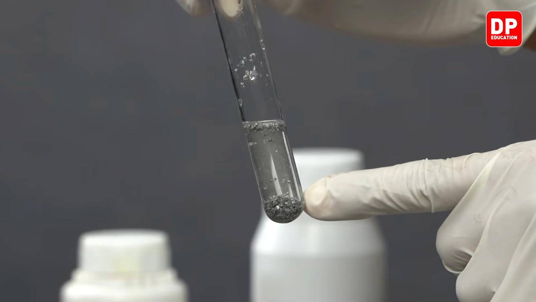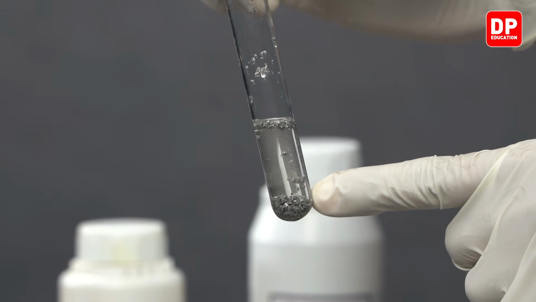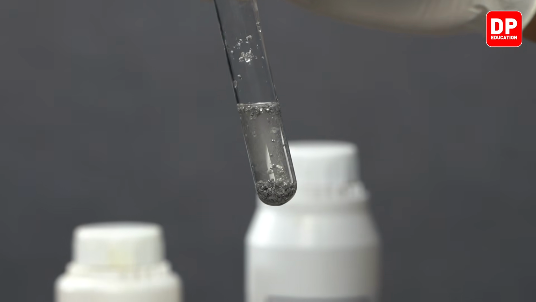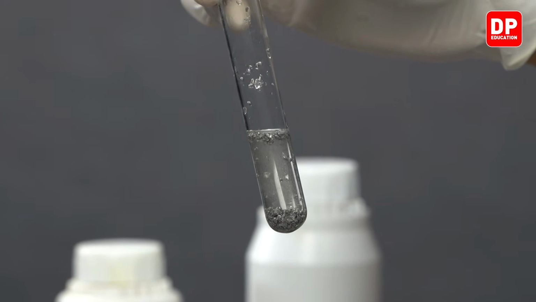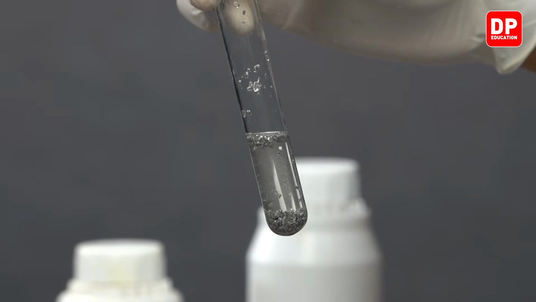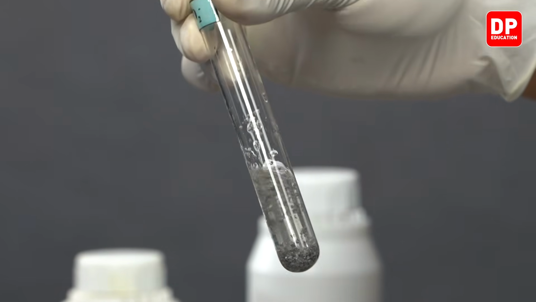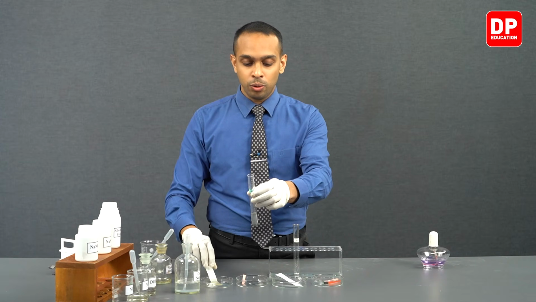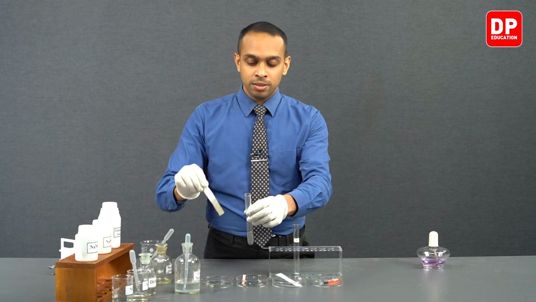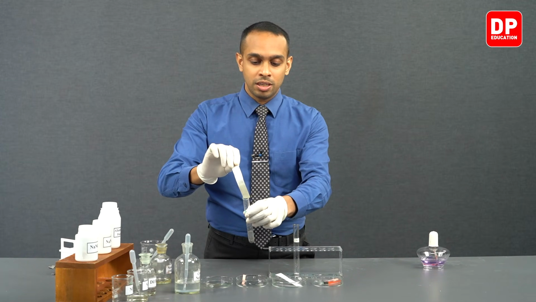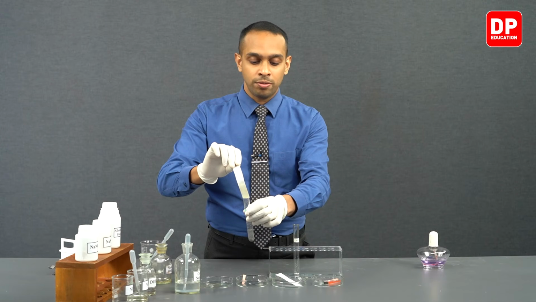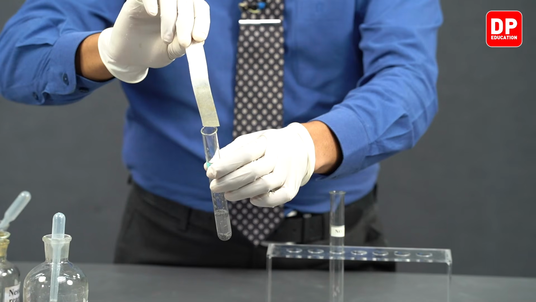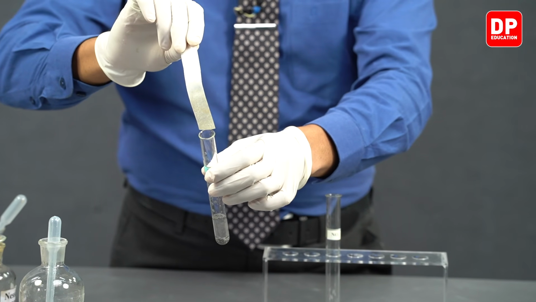So as you can see, when gas is formed here, aluminium pieces are moving up as gas bubbles are getting attached to these aluminium pieces. So this indicates that gas is formed here. So now let's hold our filter paper soaked in Nessler's reagent over the mouth of this test tube to observe if there is going to be a color change.